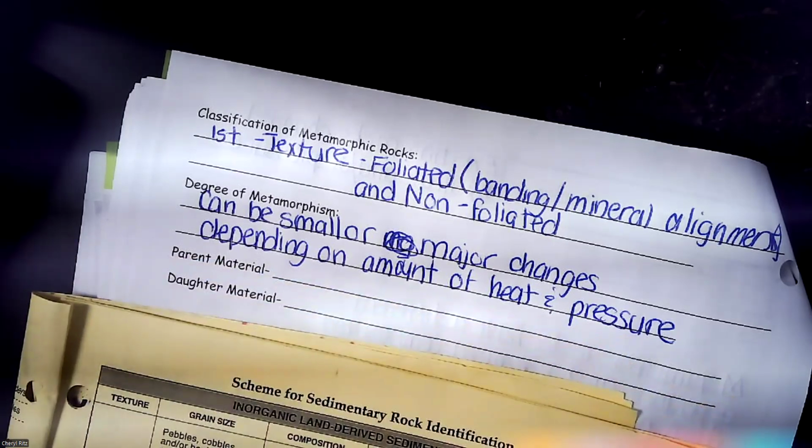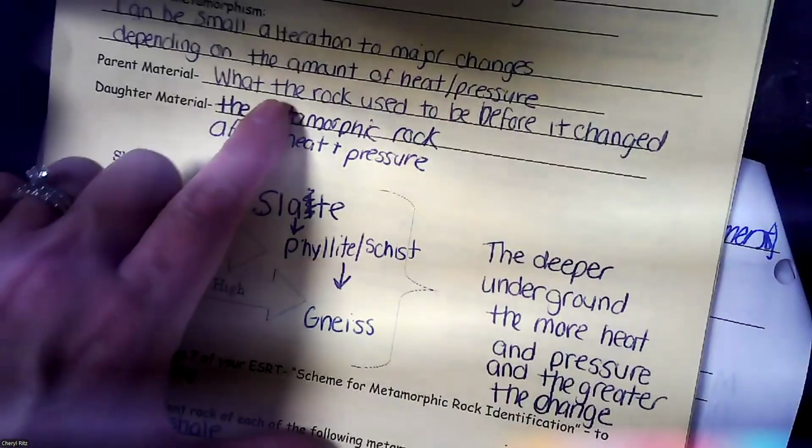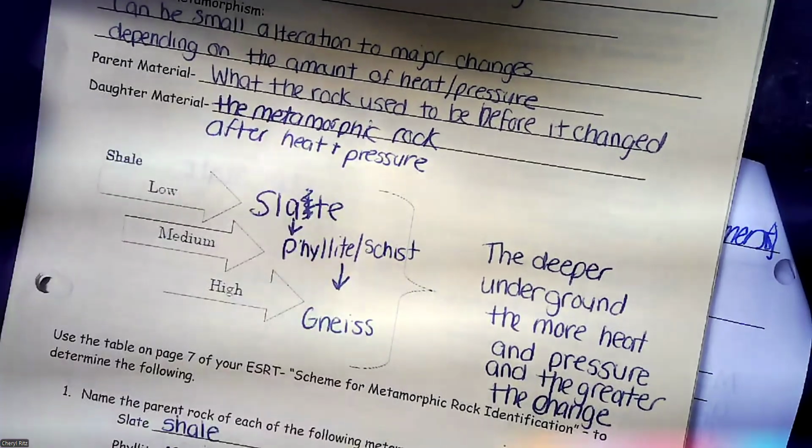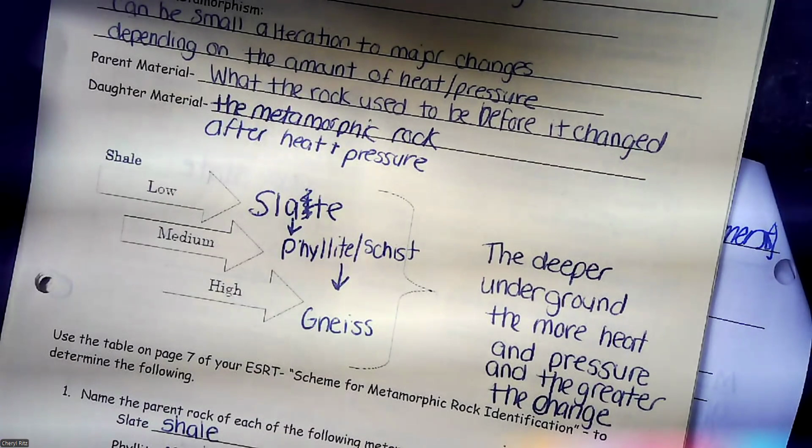Now, parent and daughter material. We already defined parent, so I'm not gonna make you write it again if you don't want to. It's what the rock used to be before heat and pressure. So if you do want to put it in there, parent material is what the rock used to be before it changed. And then the daughter material, I don't know why they don't just call it kid material or child material. I don't know if it's changed now that things are more politically correct, but daughter material is the metamorphic rock after the heat and pressure.